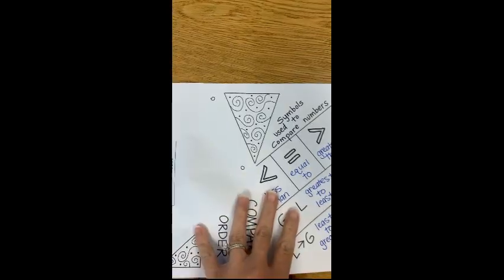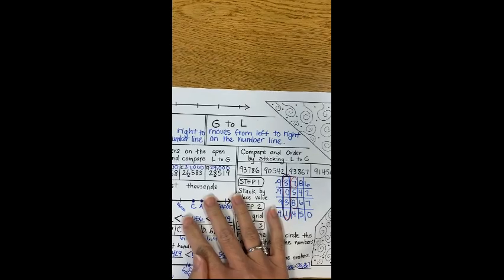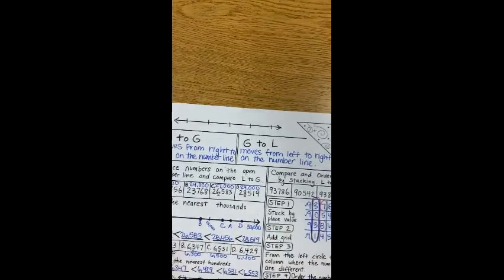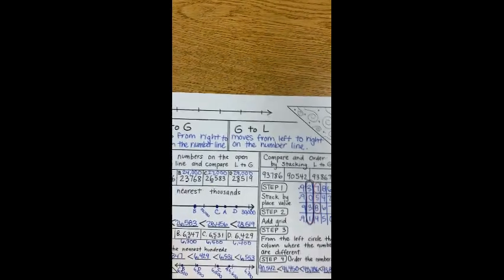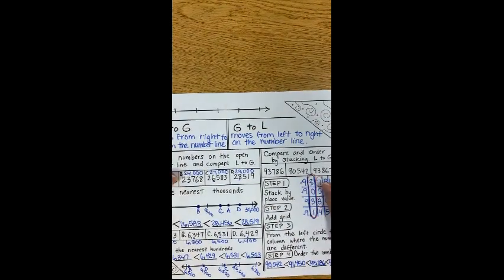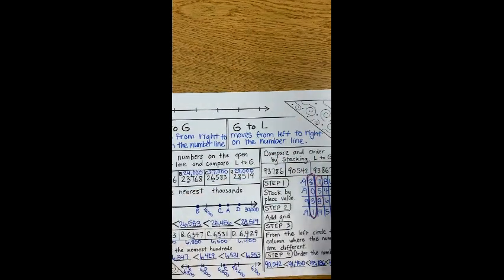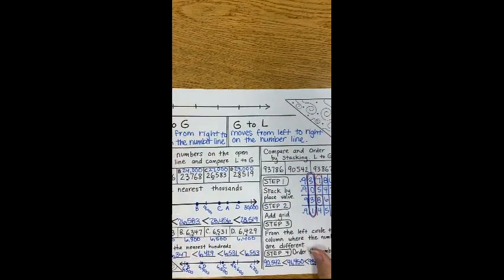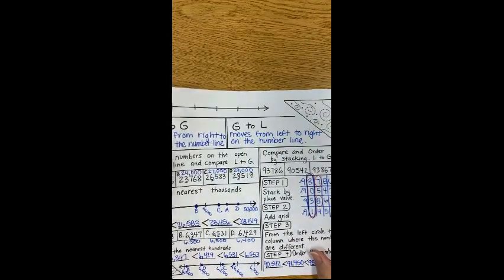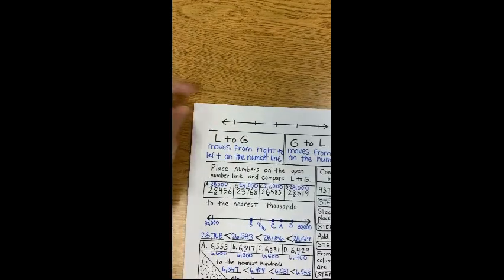So boom, boom, boom, boom. Yes? Okay. All right, so with my paper laying like this, let me get it back on the glue. Okay. With my paper laying like this, I'm going to take this top corner right here.